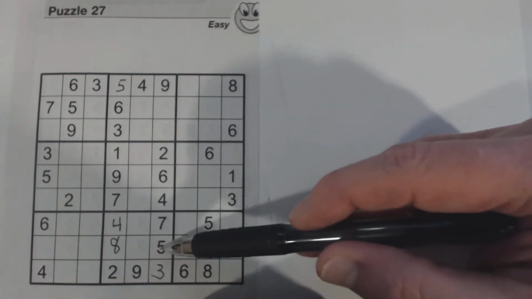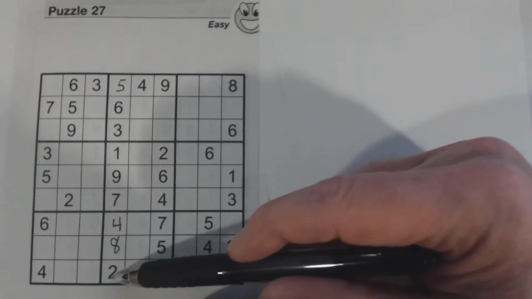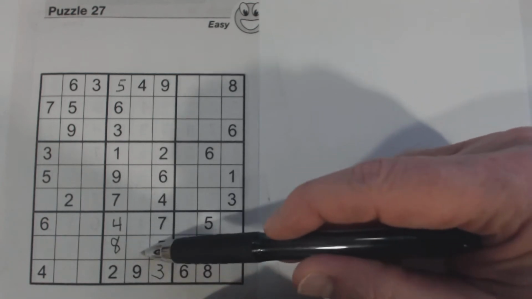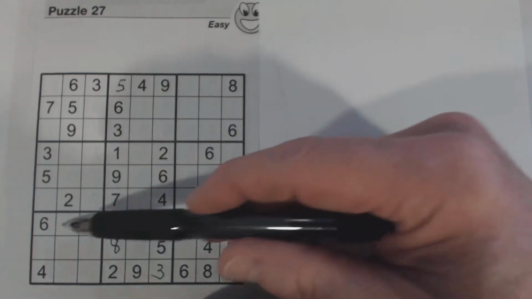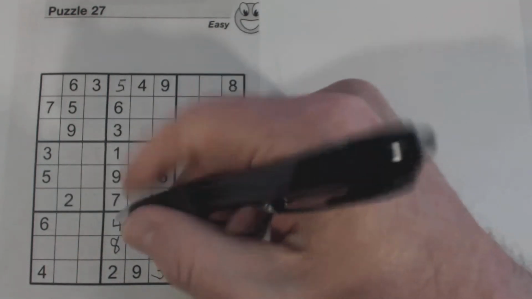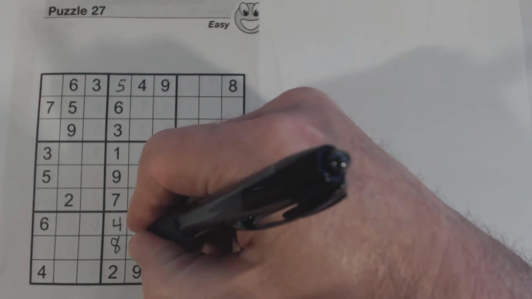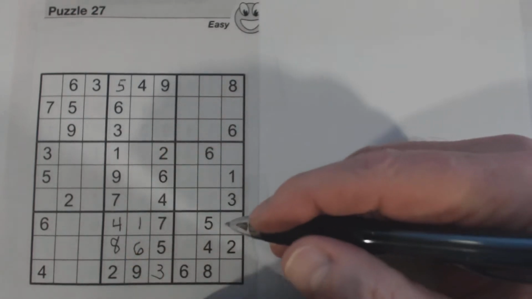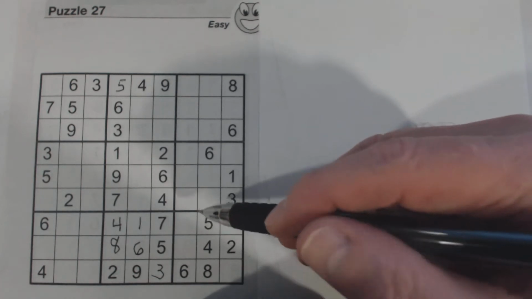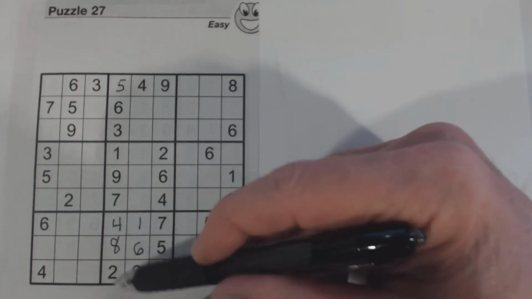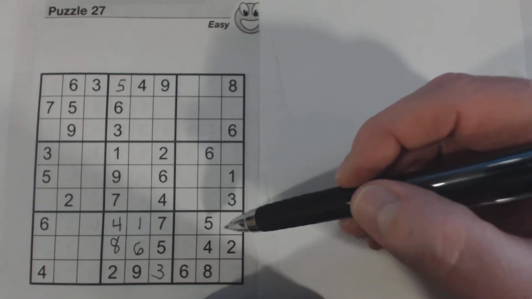And the numbers that are missing here are 1 and 6. Here's a 6 right here, so we know that's a 1 and that's a 6. So that's an example of solving a square.